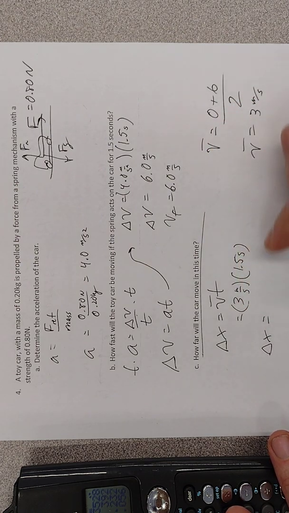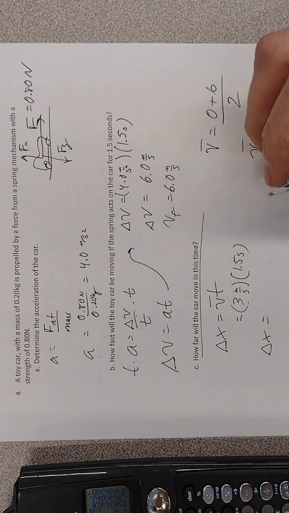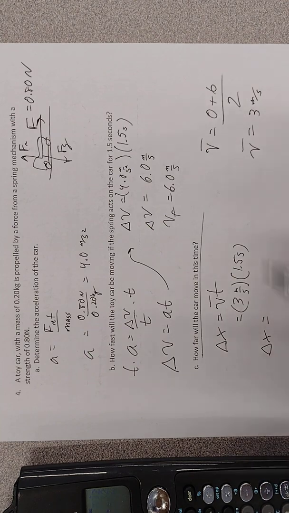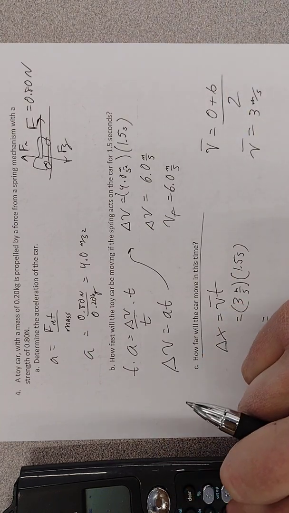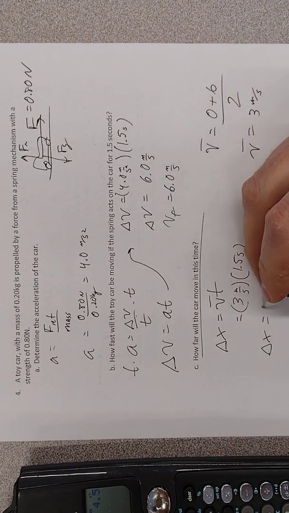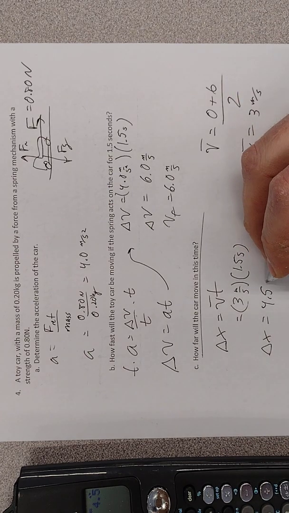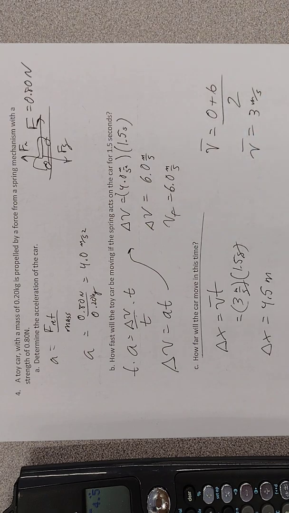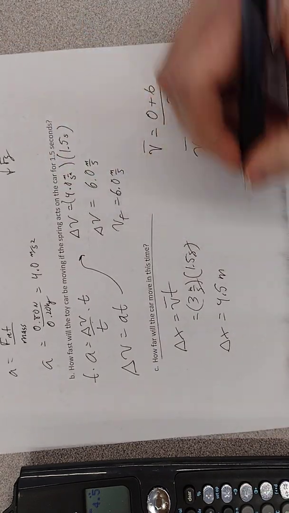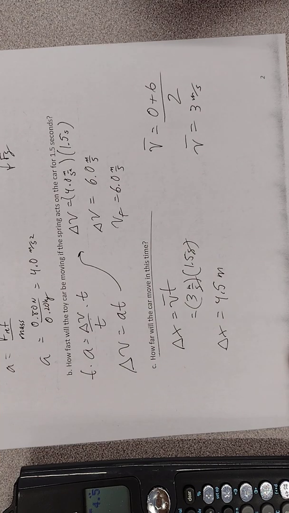Delta x, 3 times 1.5 is, oops, 4.5, sorry. 4.5 meters, the seconds cancel. So pretty straightforward. You could have also used the other equation for this if you wanted to. Either way would have been fine.